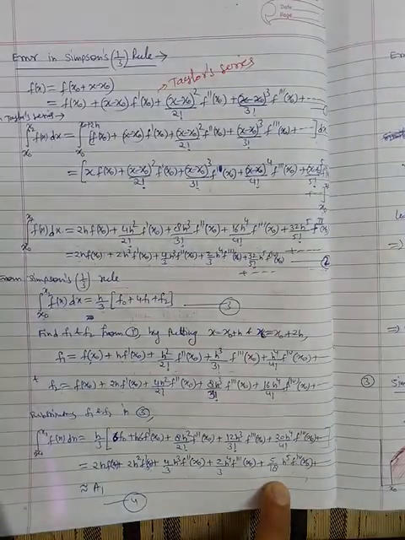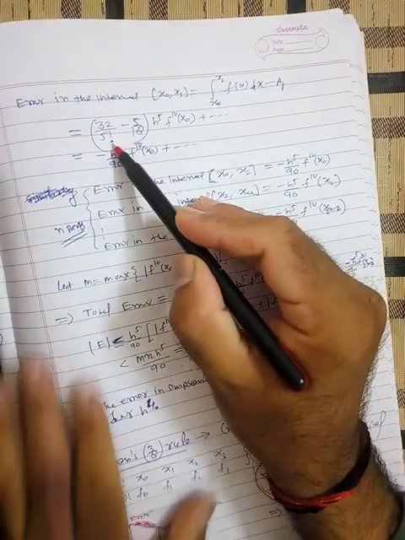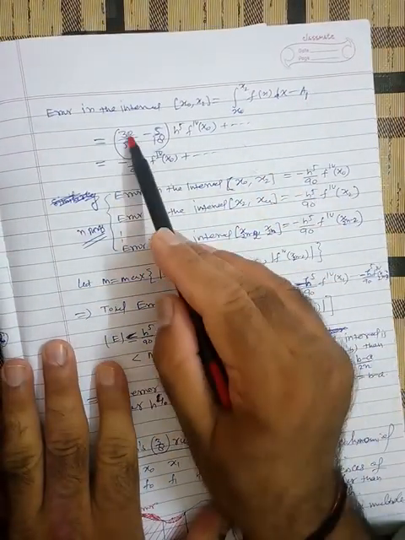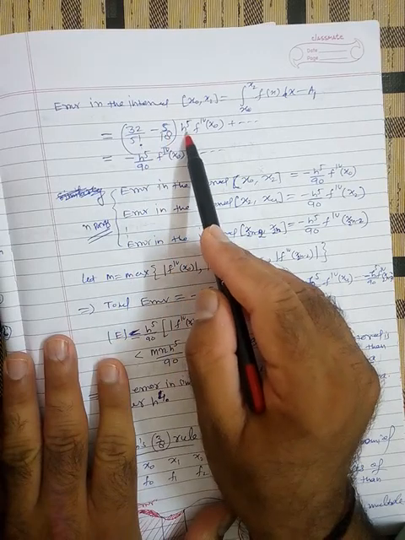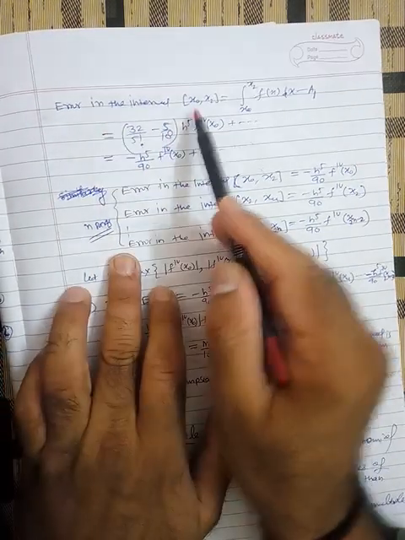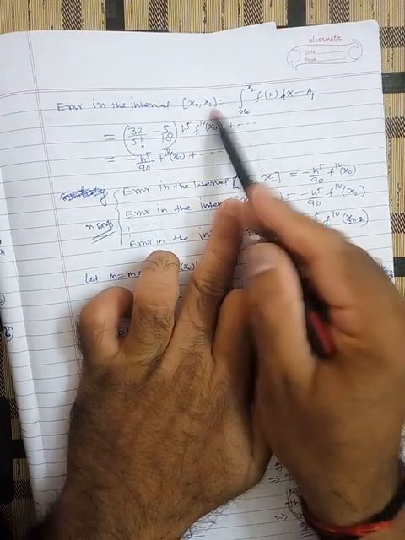So what will be the error? Error will be this minus this. So here the error is the integral minus a1. So this will be 32 by factorial 5 minus 5 by 18 times h5 by factorial 4. Simplify this, we get this. Similarly, you can find the error in x2 to x4. So this is the error in this part.